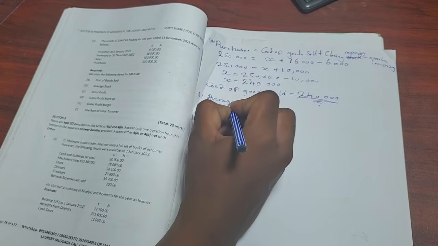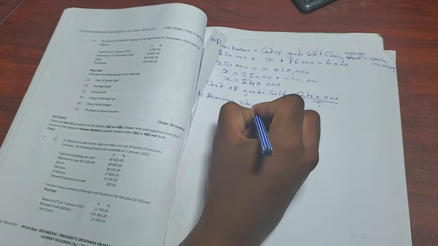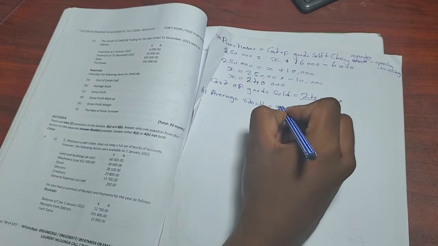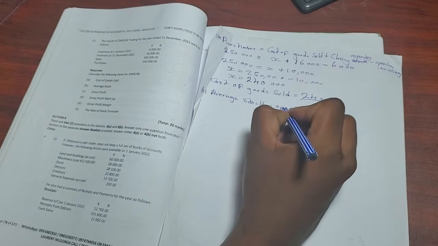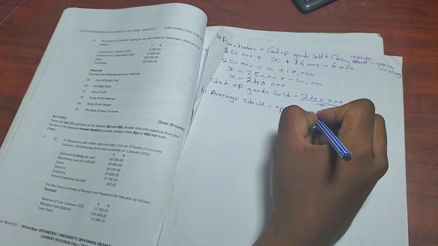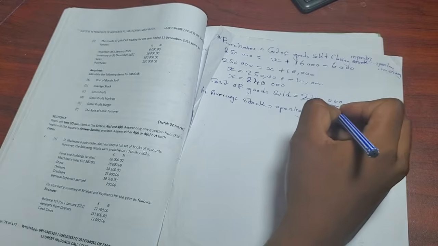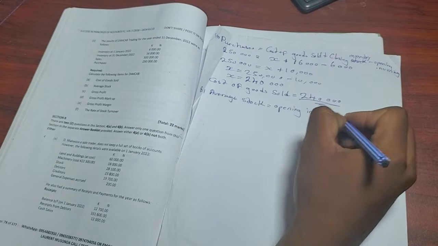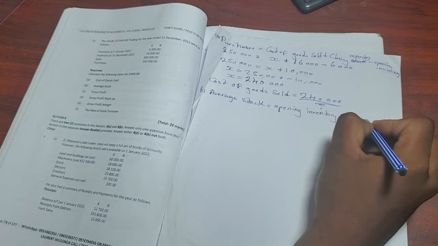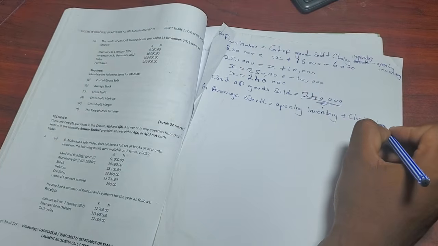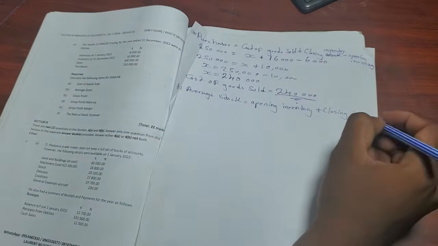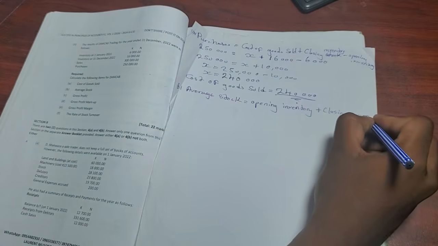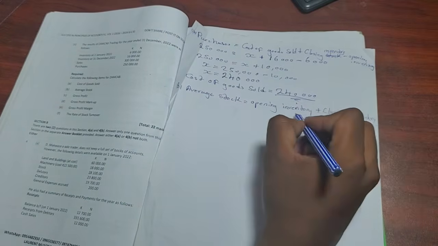So average stock, for average stock, use this formula: opening stock, opening inventory, plus closing inventory over 2.